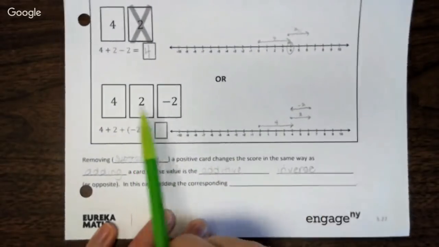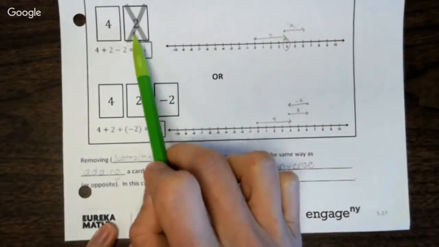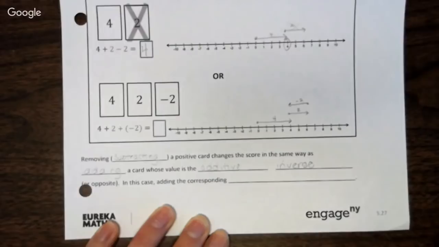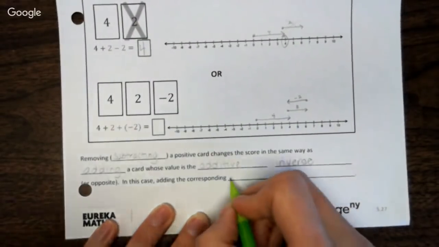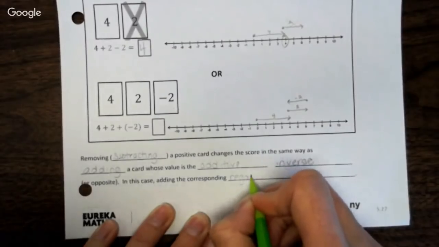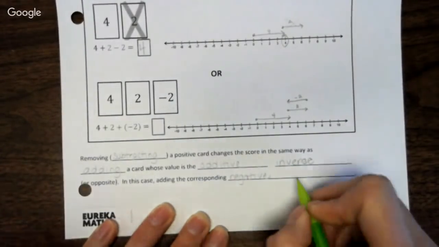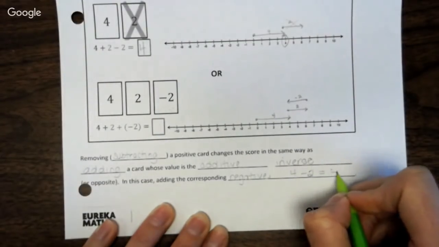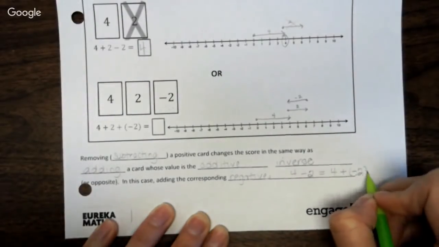So the additive inverse of 2 was -2. So removing this card is the same as adding the opposite of that card. In this case, adding the corresponding negative, so instead of 2, we added -2. We could say that 4 minus 2 is the same thing as 4 plus a -2.